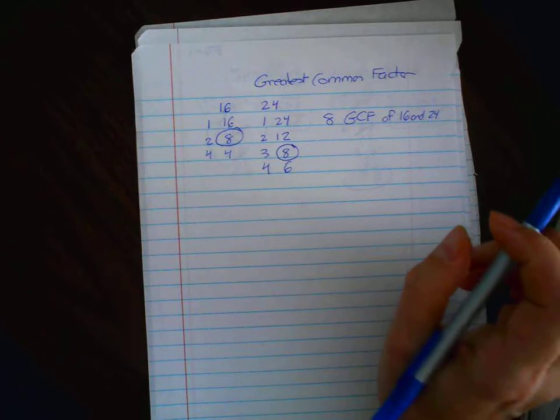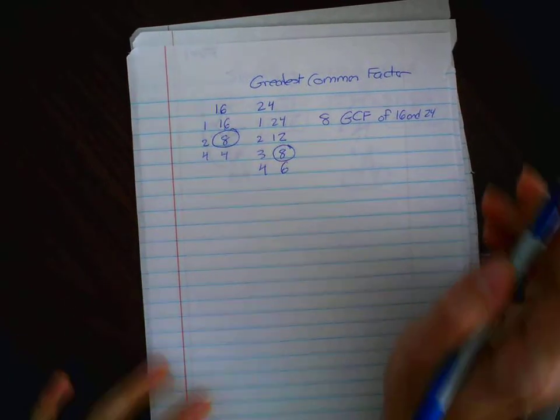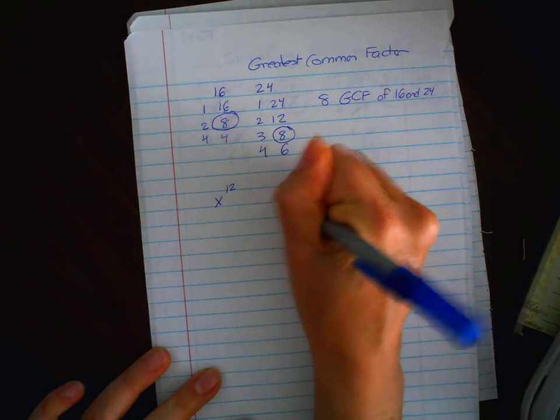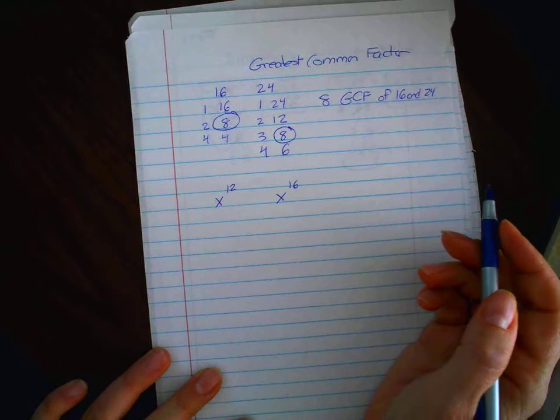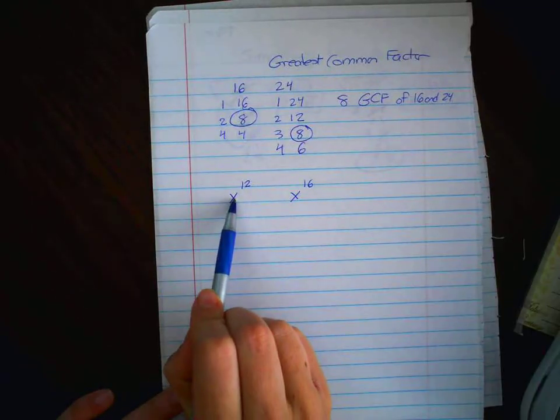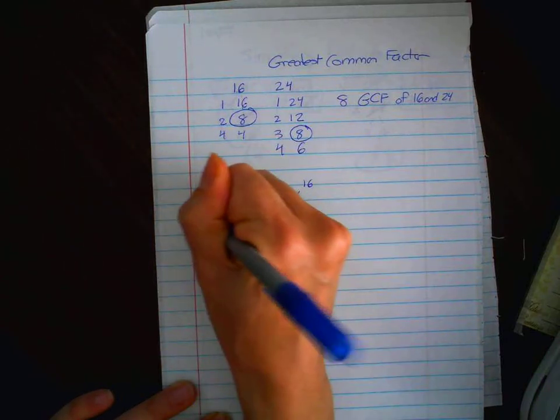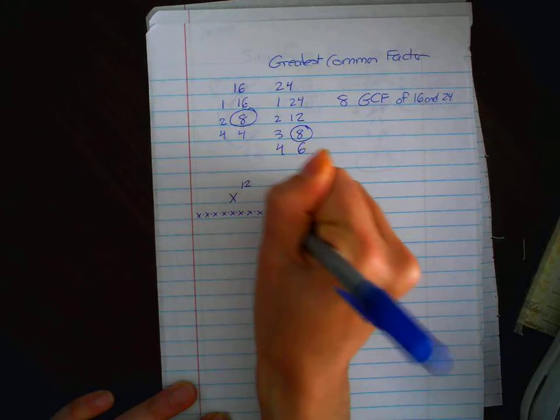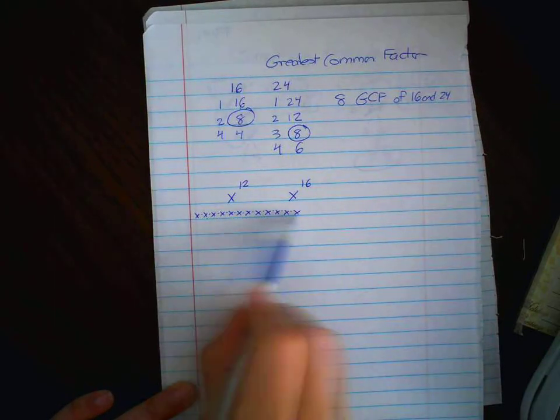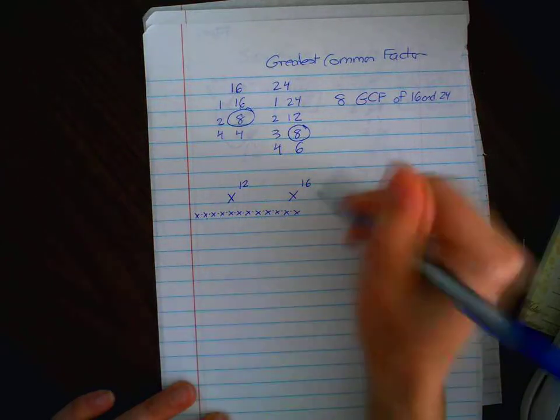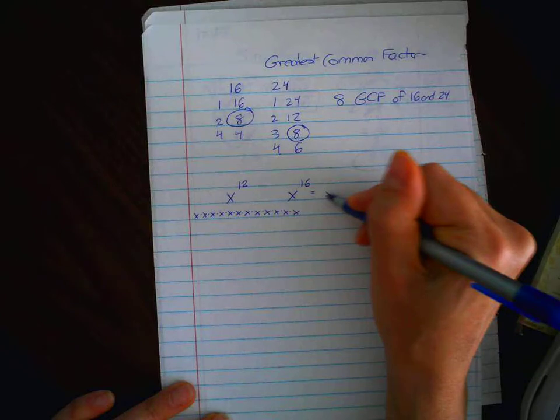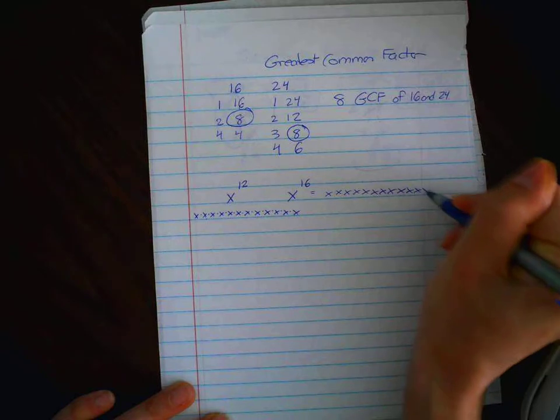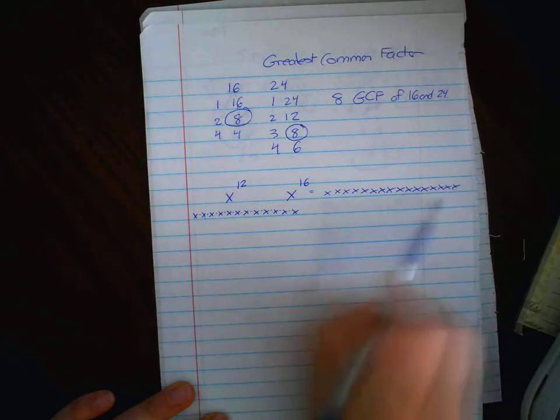So I can also do greatest common factors with variables. Say I have x to the 12th and x to the 16th. Well, this is saying x times x, 1, 2, 3, 4, 5, 6, 7, 8, 9, 10, 11, 12. That's x 12 times, 12 x's multiplied. And the same thing with this one: 1, 2, 3, up to 16. That's 16 x's all multiplied.